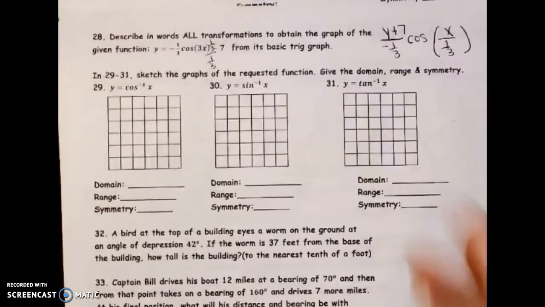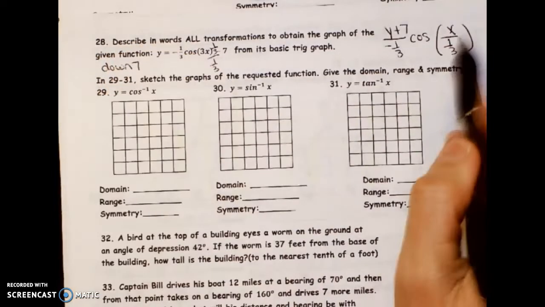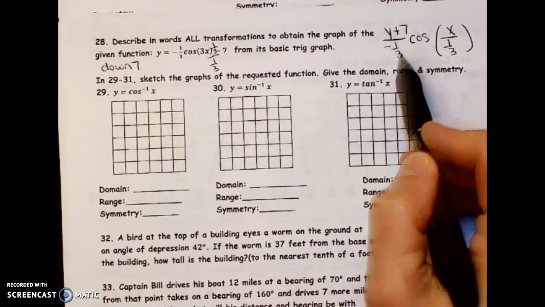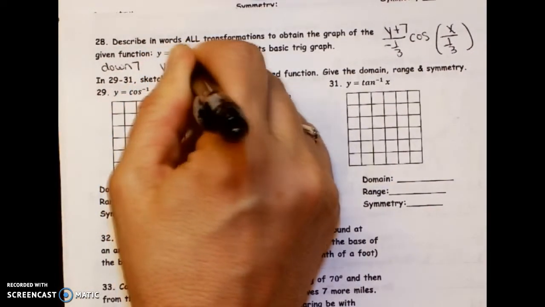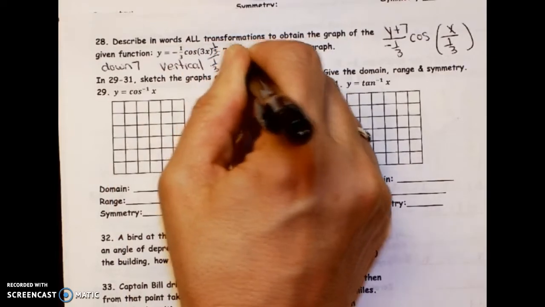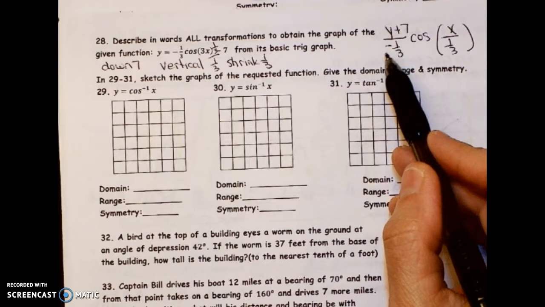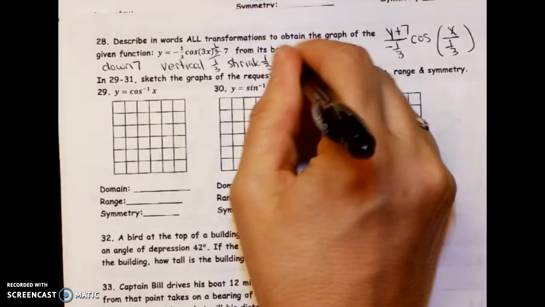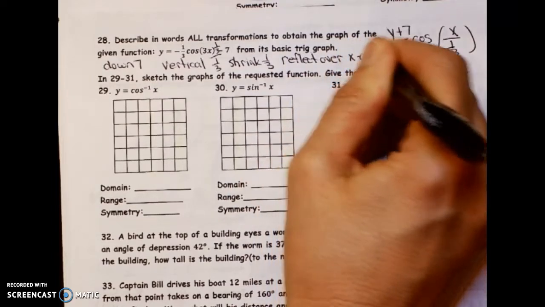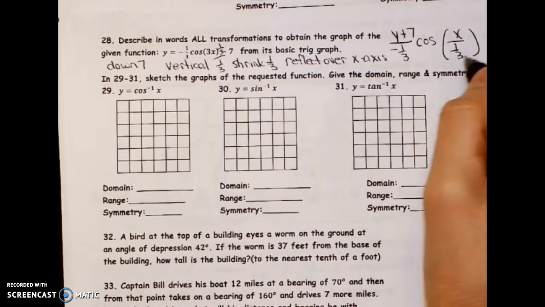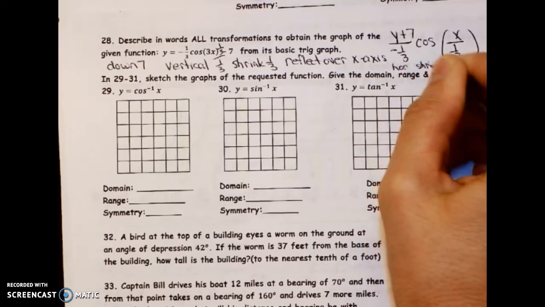So first thing it says, it's a plus 7. That means I'm going down 7. There is no phase shift because there's nothing with an x. I have a 1/3 underneath the y. That means it is a vertical shrink by 1/3. I have this negative out in front. That means it's a reflection across the x-axis. And then finally, this 1/3 means I have a horizontal shrink by 1/3 as well.